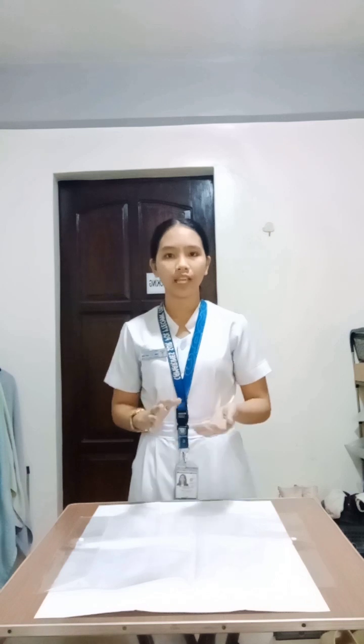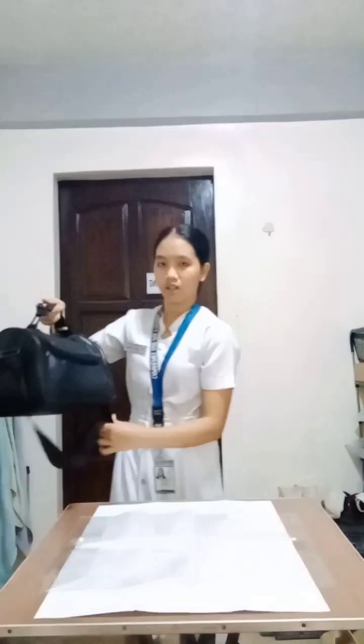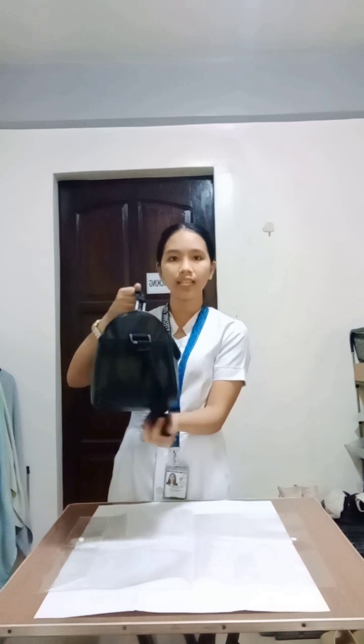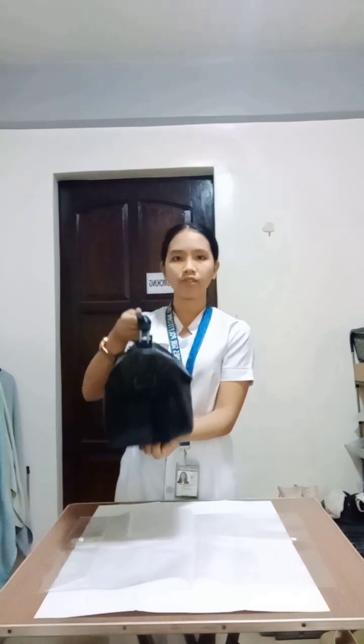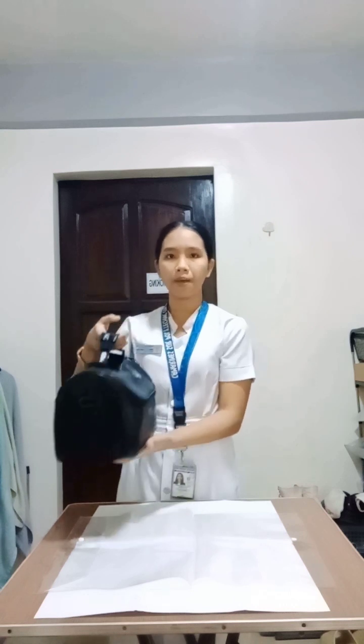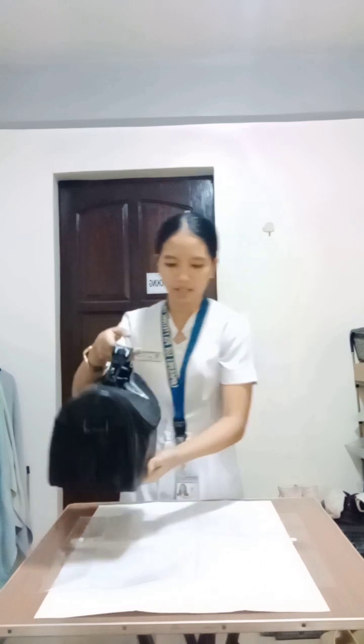Then after that, I am now going to put the public health bag on the table. In putting it, I will fold the strap underneath. Then I will place the bag. It must be covered under the paper and plastic lining. So I will put this public health bag here, po.